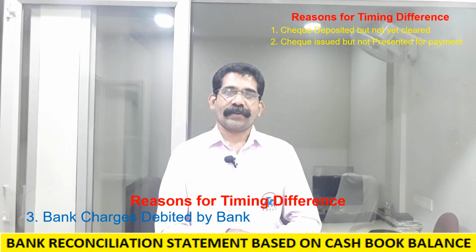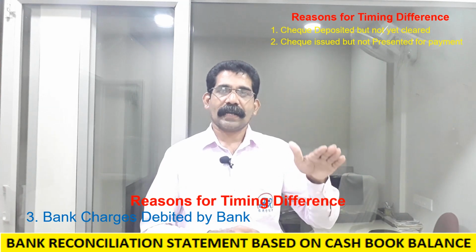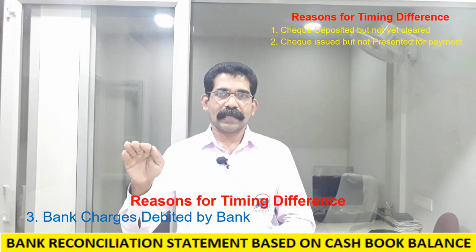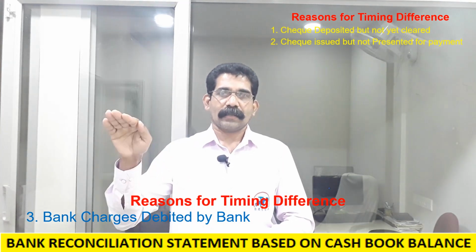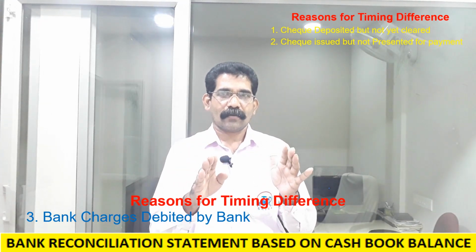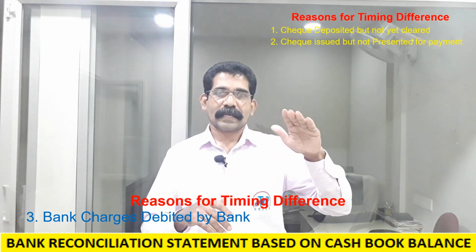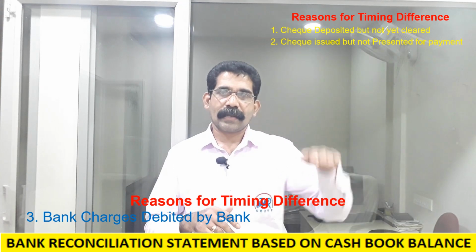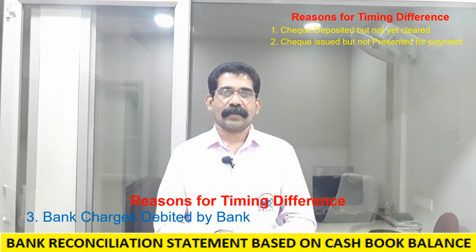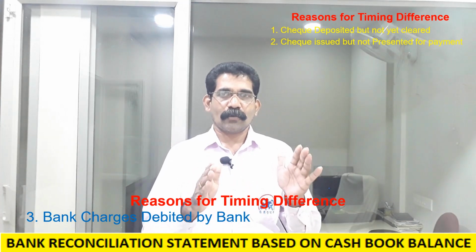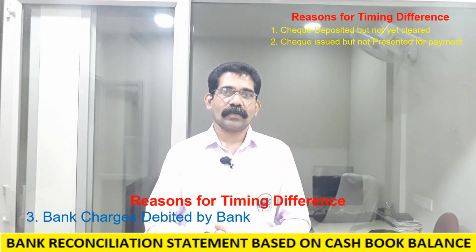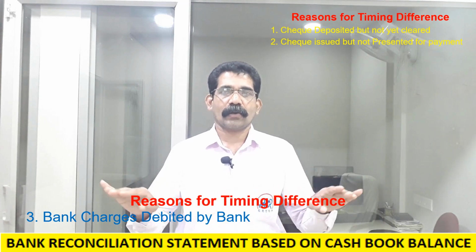What will be the effect? As per our cash book, the bank balance will be higher by that amount. As per the passbook, the bank has debited the amount from our account. The passbook balance will be decreased by that amount. If the cash book is the main balance or reconciler, what should we do? Cash book balance is greater, so we can deduct the amount in the cash book. So the next timing difference is bank charges debited by the bank. In such a situation, if the cash book is the main balance or reconciler, we have to deduct that amount in our reconciliation. Then it will be equal to the passbook.